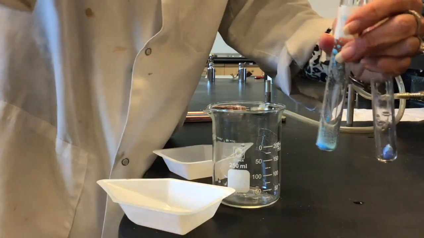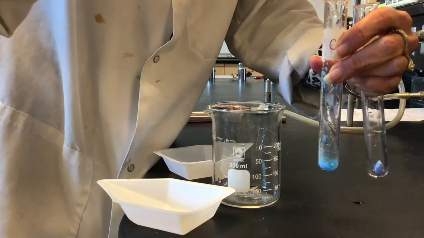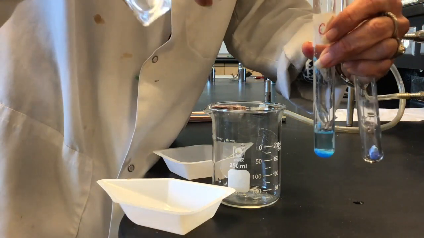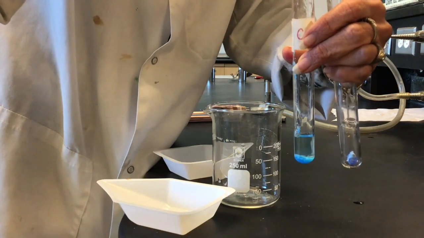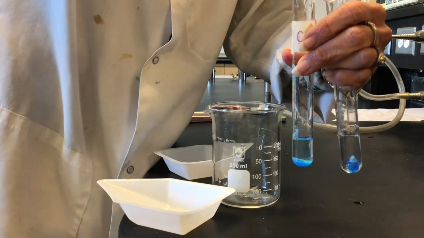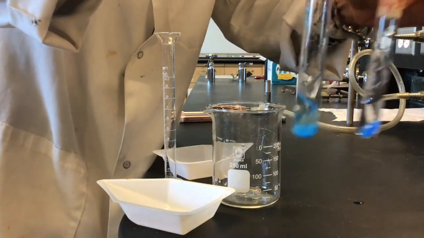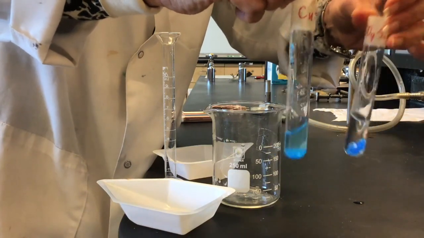And then I'm going to add 5 mL of water to each of those. And then I'm going to swirl them, and you can swirl these for 2 minutes.